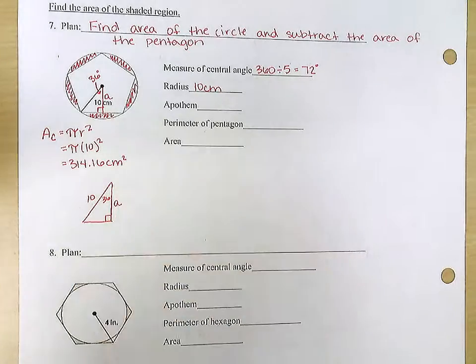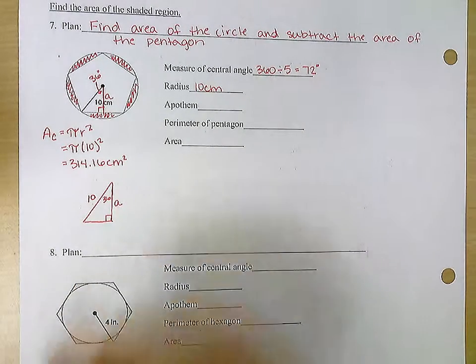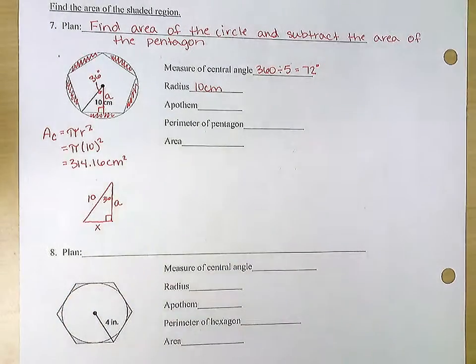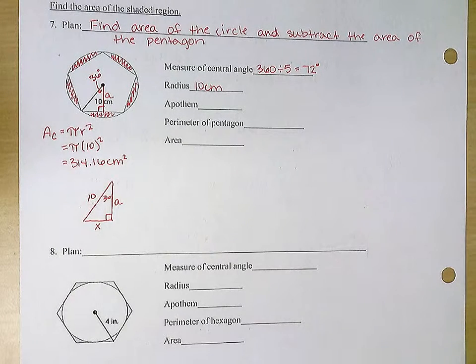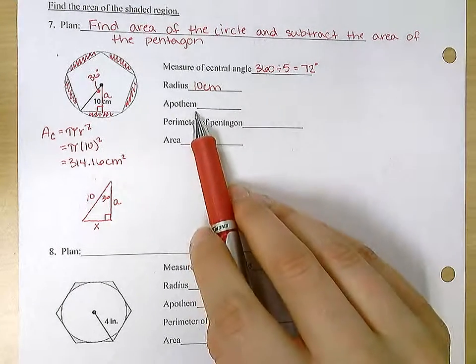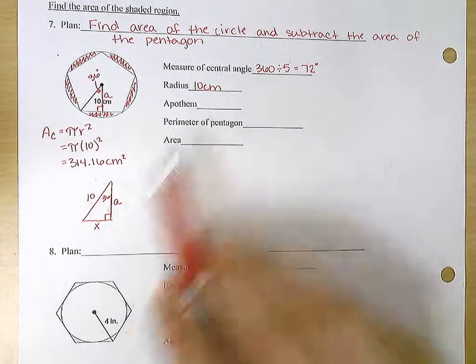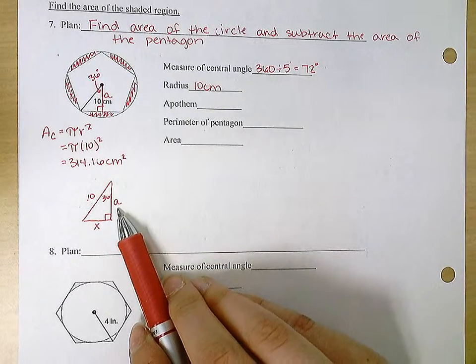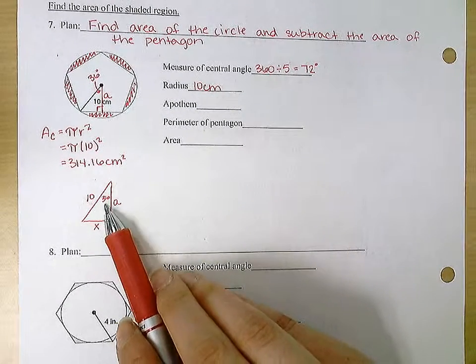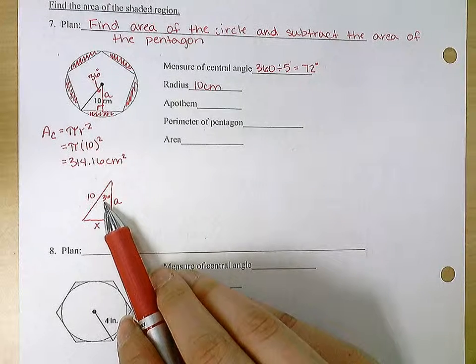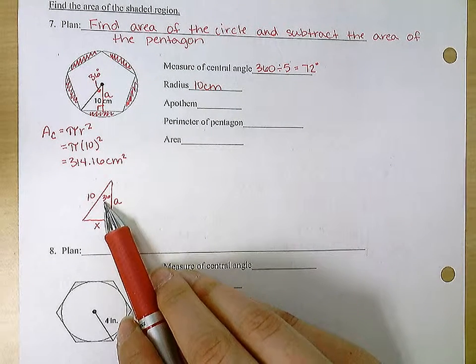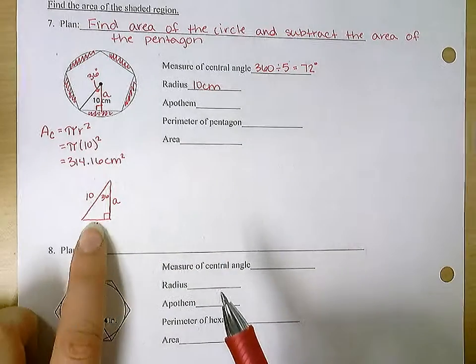I drew in the apothem, and I do need to find out what this side length is, so I label it as x. Since on my sheet it says to find the apothem next, I'm going to solve for A. Since I'm given this angle of 36 degrees, we have to use SOHCAHTOA again.